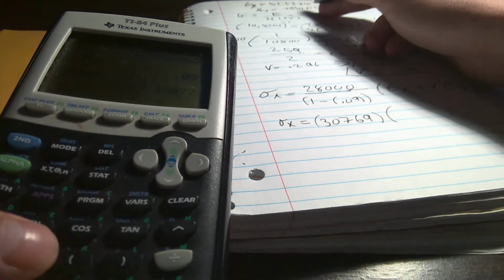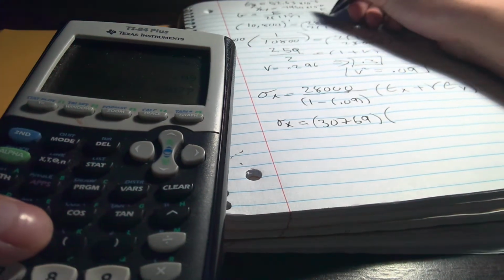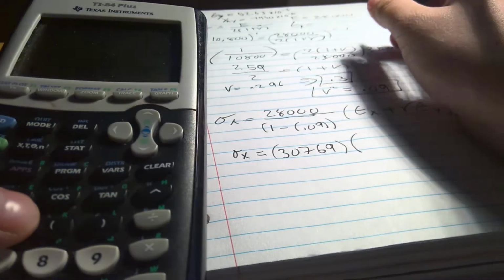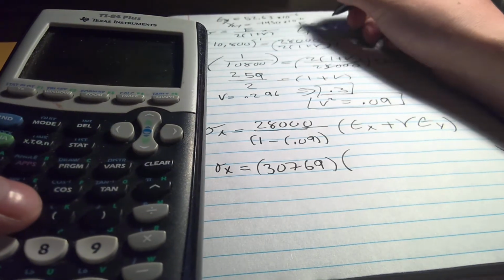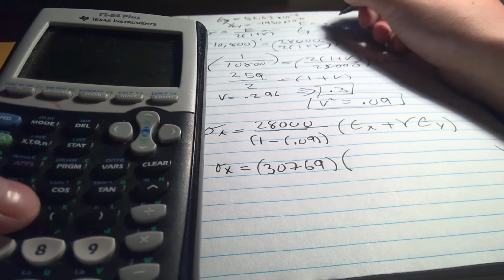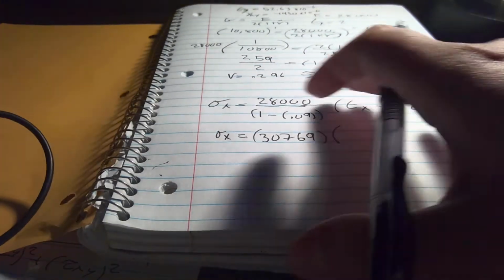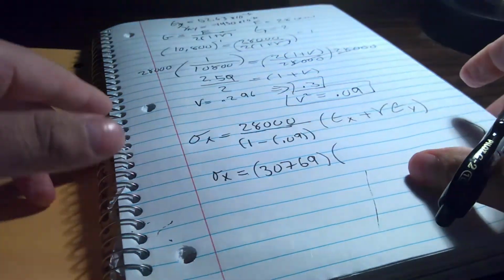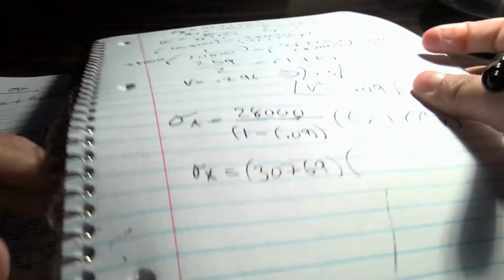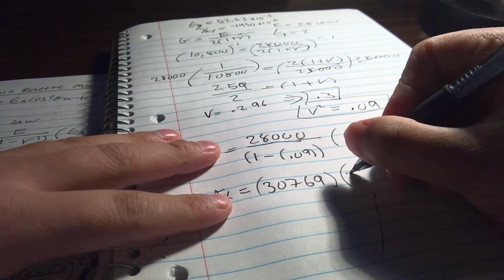Now we use our values. I remember this being equal to our strain B, our B gauge. And it was, I can double check. I'm sure it was 200. Okay, yes. 200 times 10 to the negative 6.